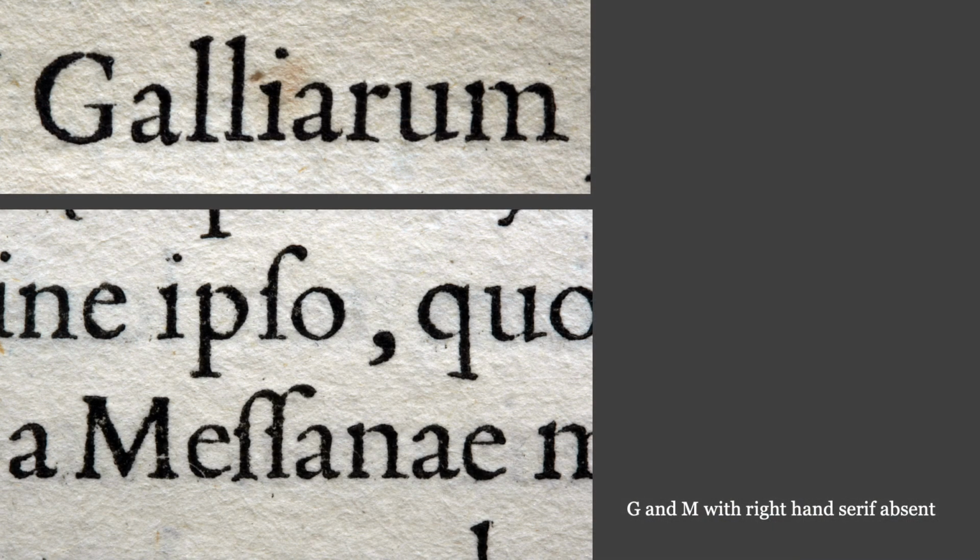Lastly, among these variants, and an important one because it had for a while quite an influence, the capital G, the capital M don't really have a right-hand serif. There's a kind of bit of one in both cases, but on the whole they're not there. And where the M is concerned, this really did have an influence for a while, which we should be looking at.